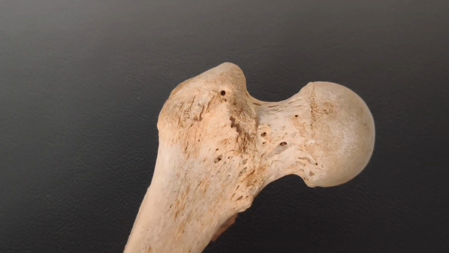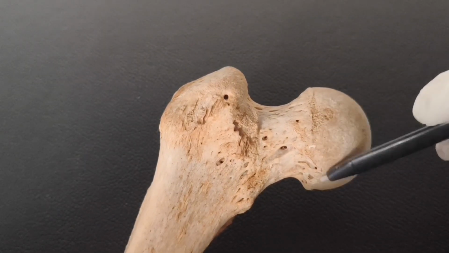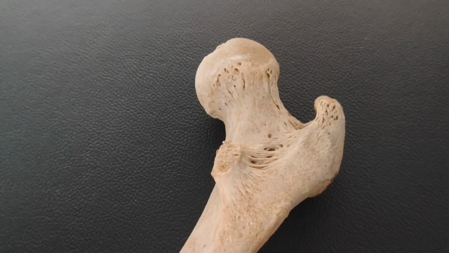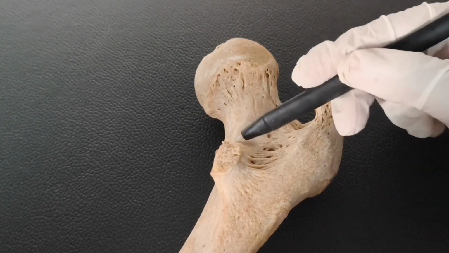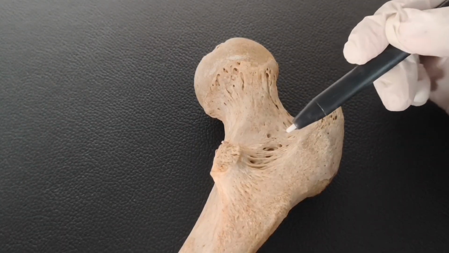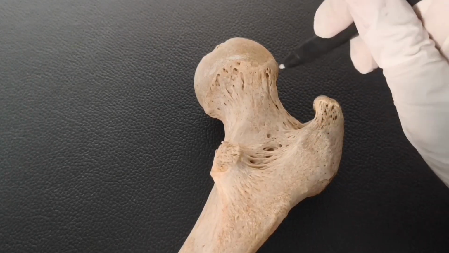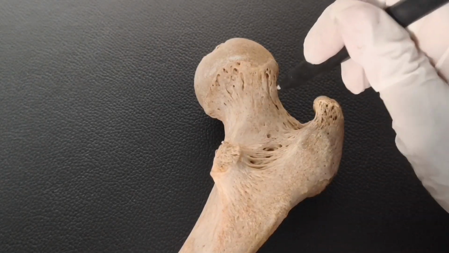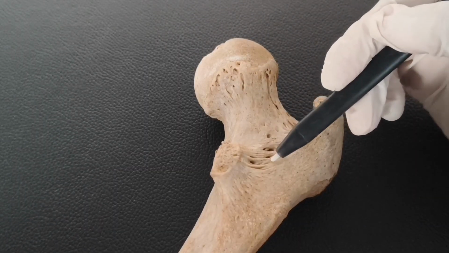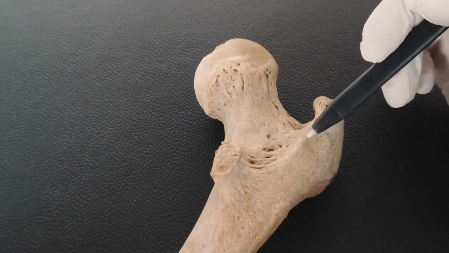Talking about its anterior surface, the anterior surface is smooth, medially it is in contact with the head and laterally it meets the intertrochanteric line. Talking about the posterior surface, the posterior surface is concave above downward and it is convex side to side. Superiorly and medially, it is in contact with the head, while inferiorly, it is in contact with the crest. So it meets the intertrochanteric crest.